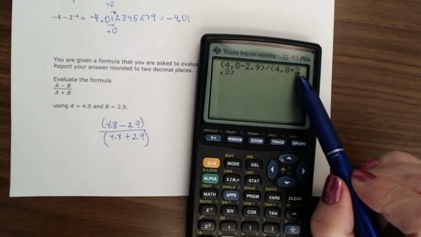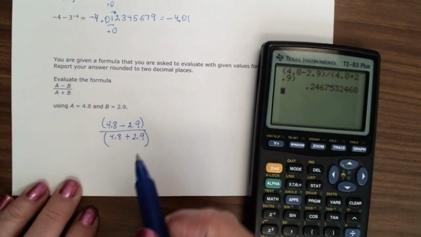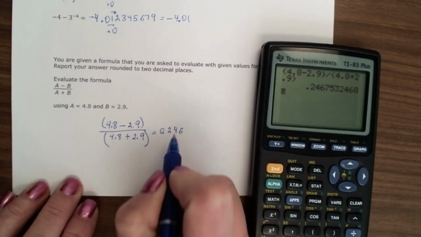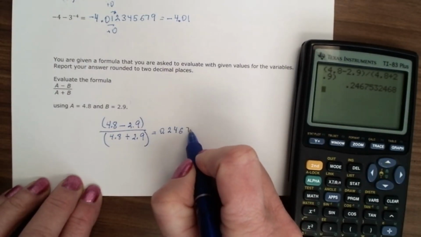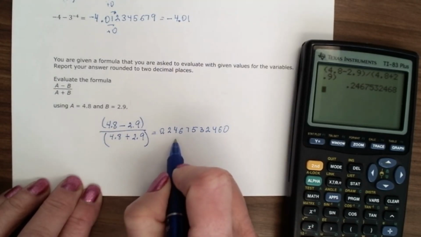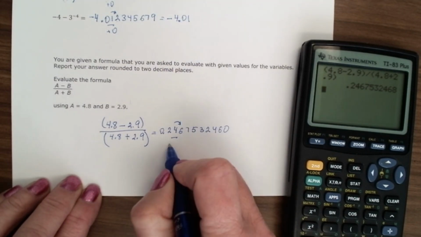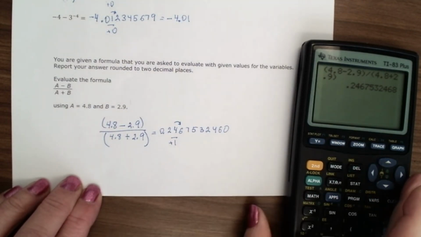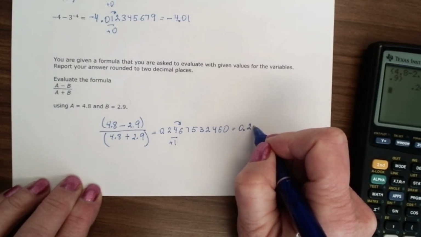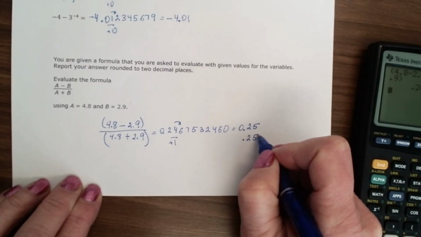So you see we have 2.9, enter, and the answer will be 0.246753246. 2 decimal places. We have 6 on the right. It means we have to add 1. And the final answer will be 0.25 hundredths.